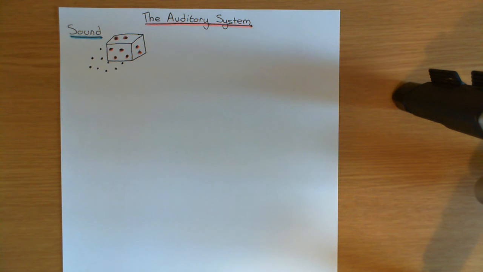So the temperature of a substance has to do with how much the individual molecules of that substance are moving around.